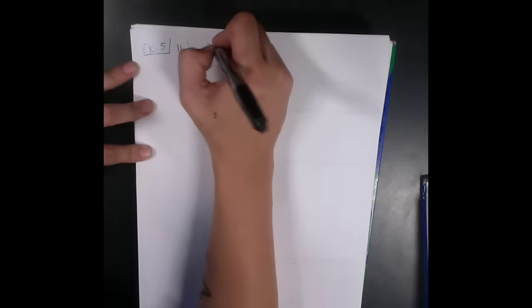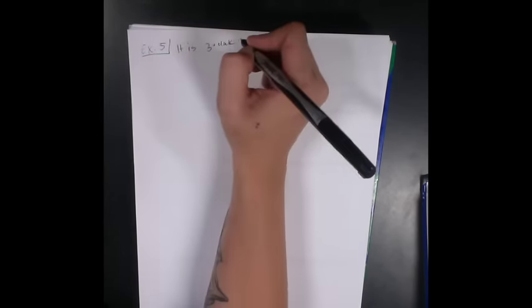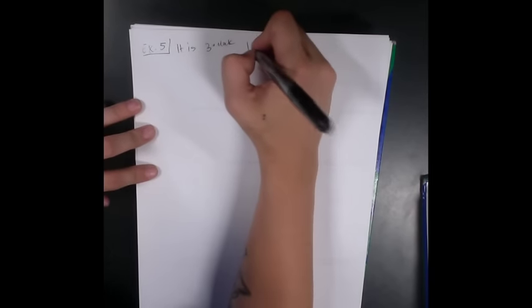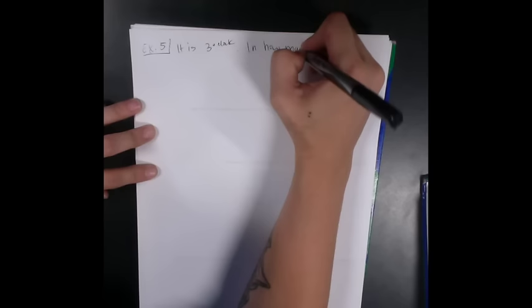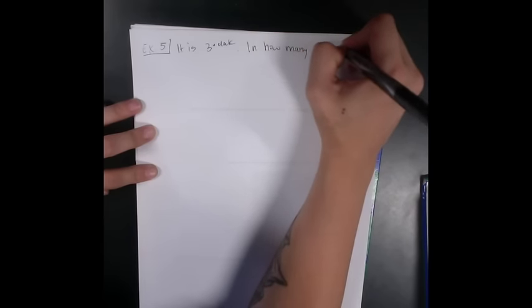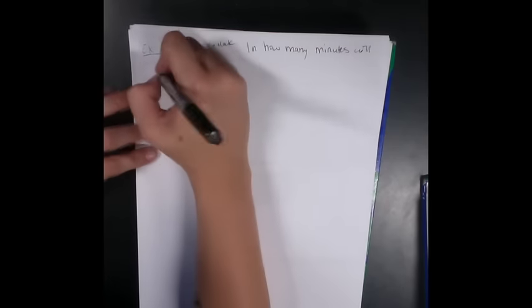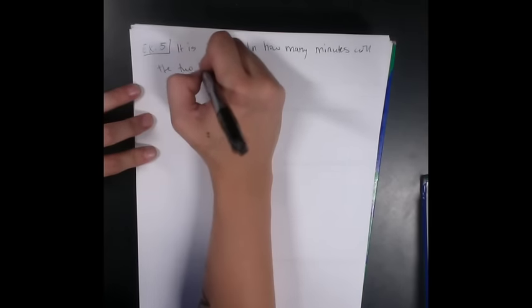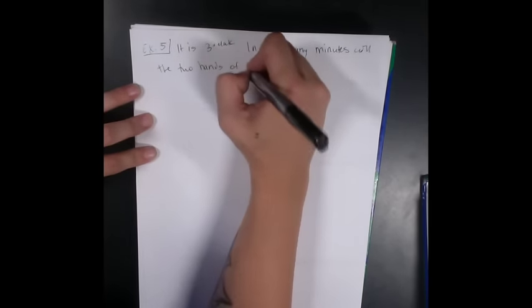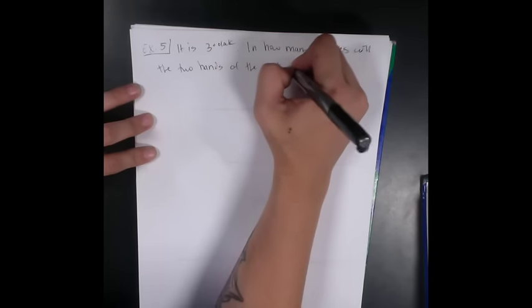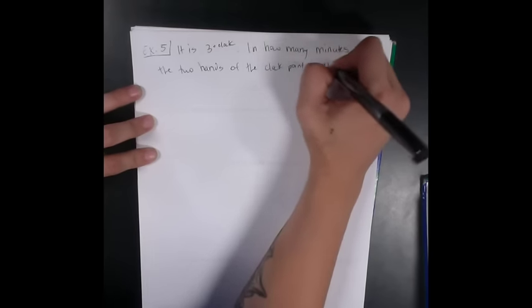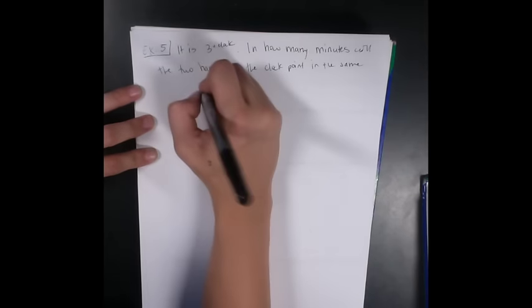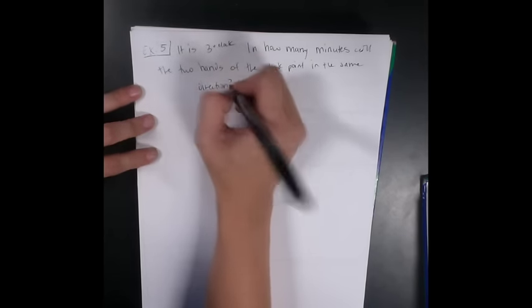It's 3 o'clock. In how many minutes will the 2 hands of the clock point in the same direction? Okay. This time I'm going to use hour hand and minute hand. I think that will be easier.